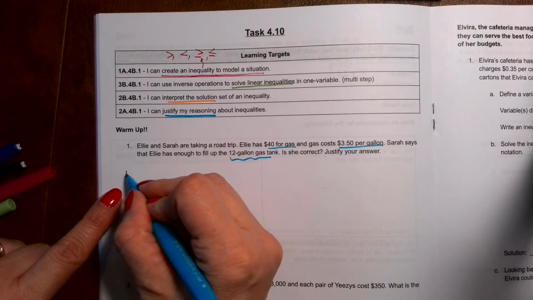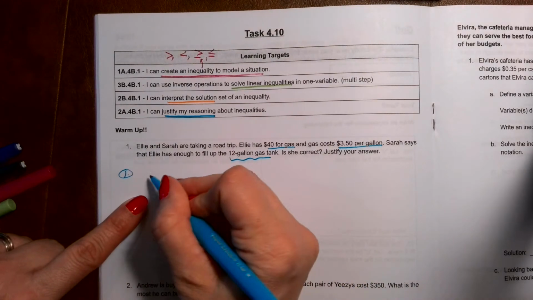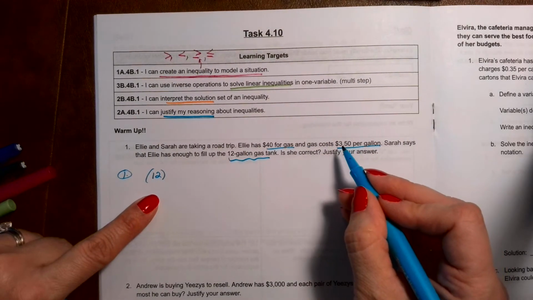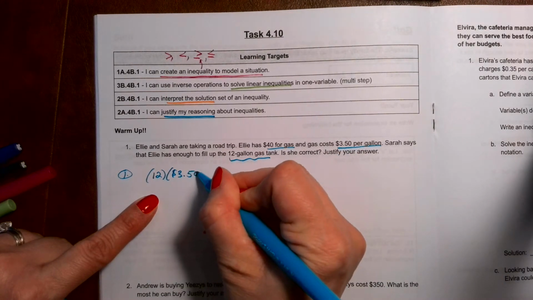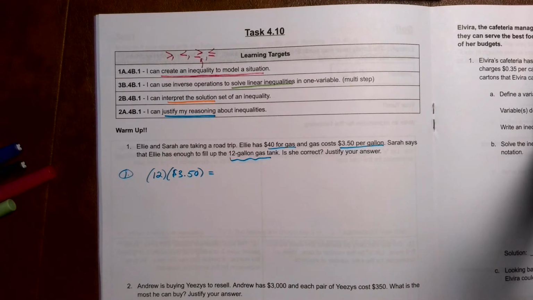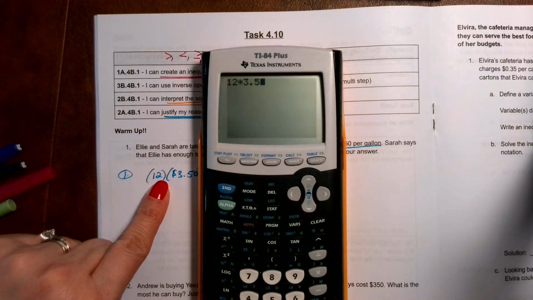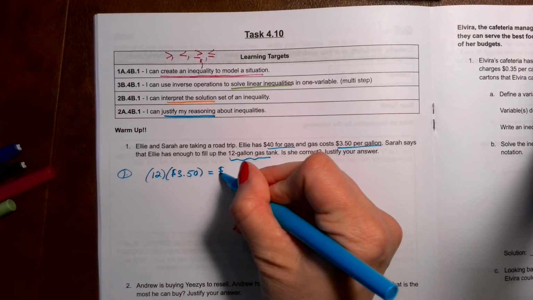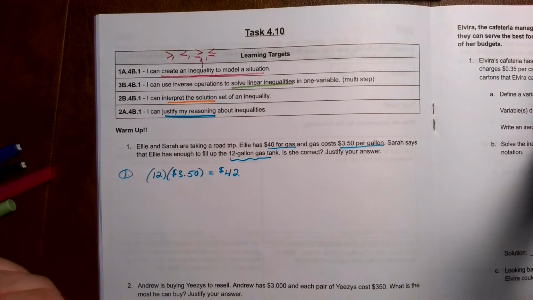Okay, the first approach, the gas tank holds 12 gallons. That's 12 gallons, and gas costs $3.50 per gallon. So if I multiply 12 by $3.50, okay, that is going to cost them $42 if they go to the gas station. Oh, it looks like they don't have enough.